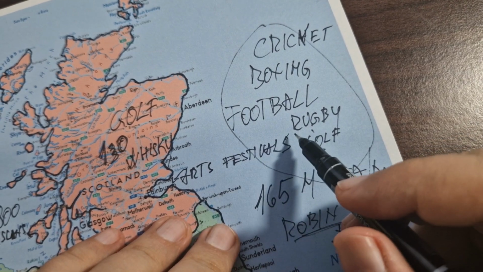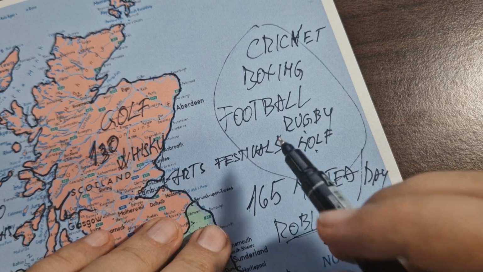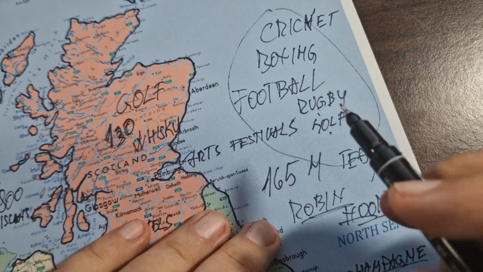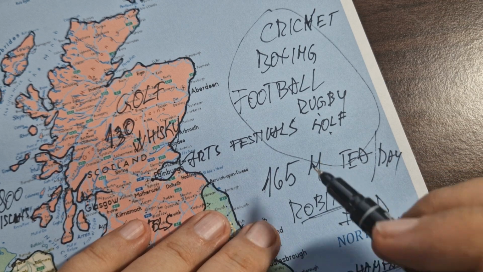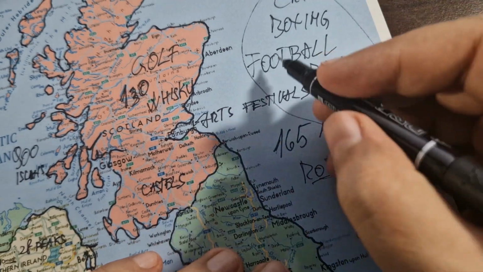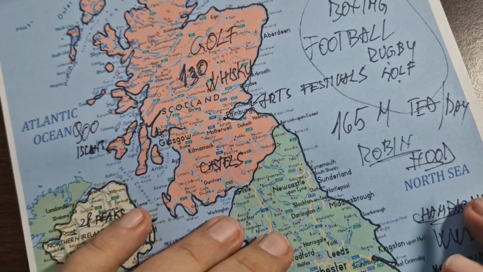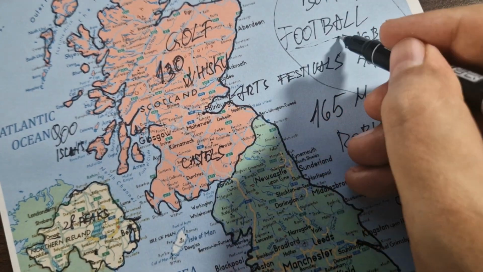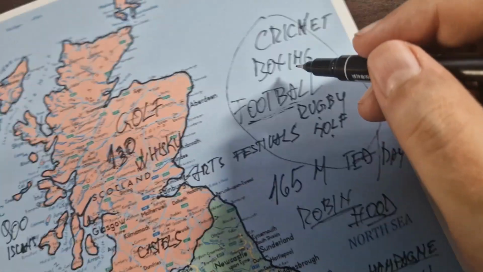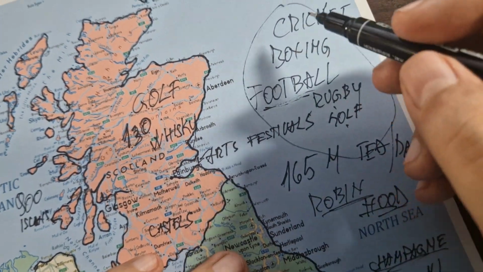When I say football, I mean the real football, not soccer. Soccer is the name the Americans use for the real football. So we talk about football, that is played with a foot and a ball. It was invented in the United Kingdom. All these sports were invented in the United Kingdom. They have a very rich heritage in sport inventing.